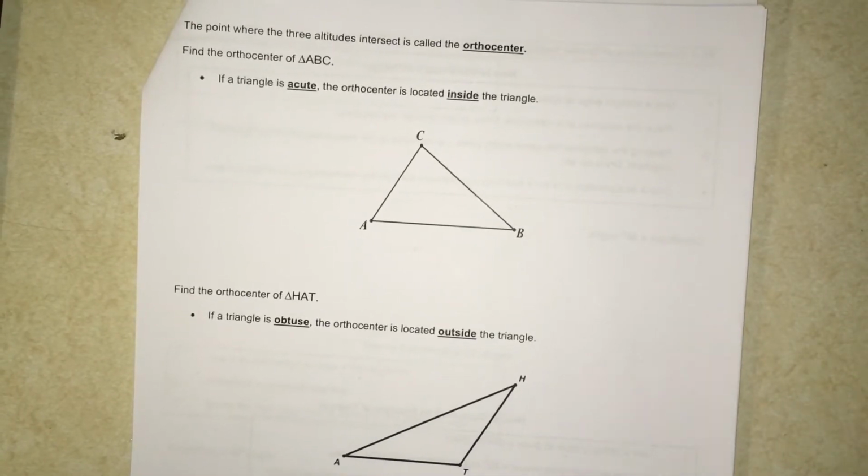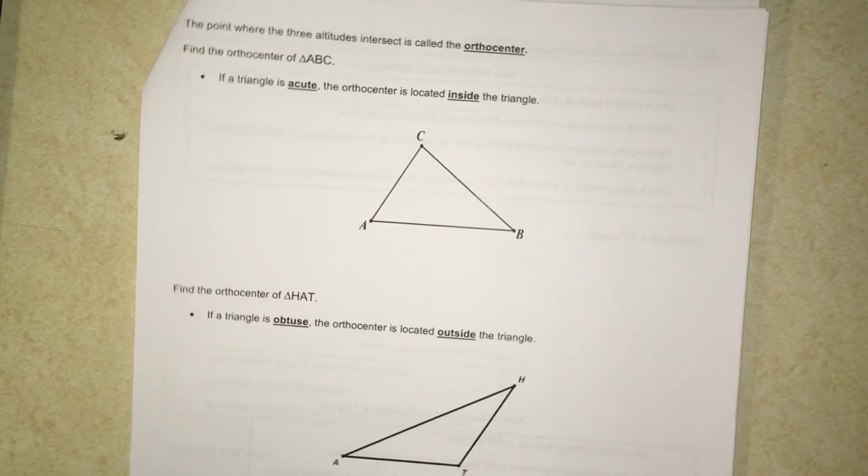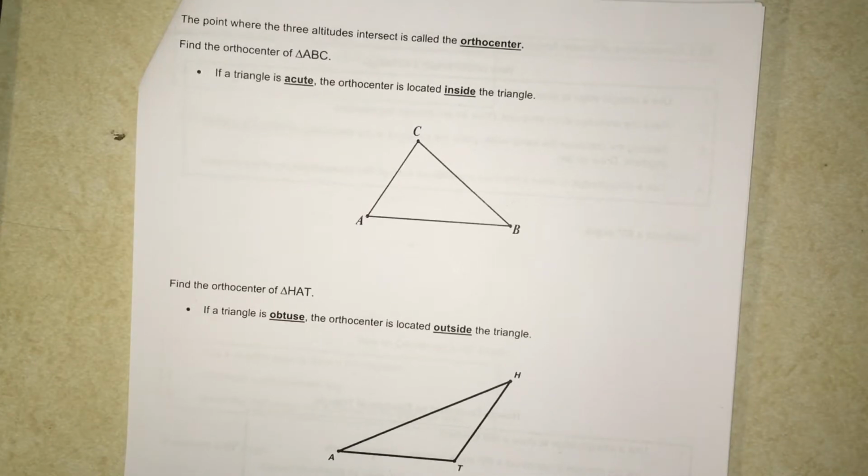This video corresponds with section 5B.3. This video will teach you not only how to find the altitude of a triangle, but it will also teach you how to construct all three altitudes at the same time and find where they intersect, so you can locate what we call the orthocenter. You'll notice on page 5 of your note packet, you'll see 3 different examples where you'll have to find and locate the orthocenter.